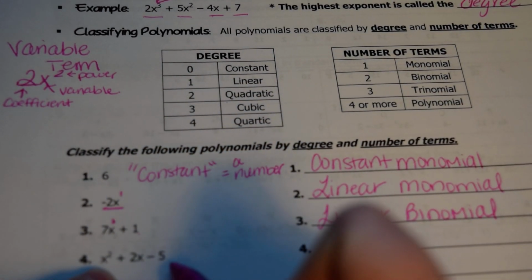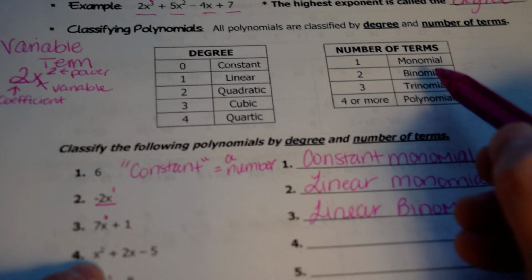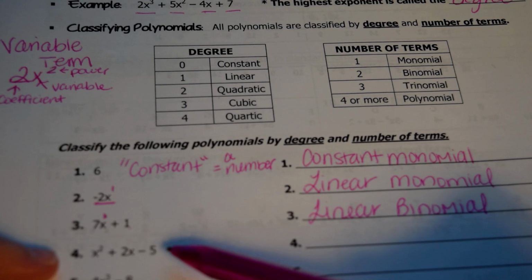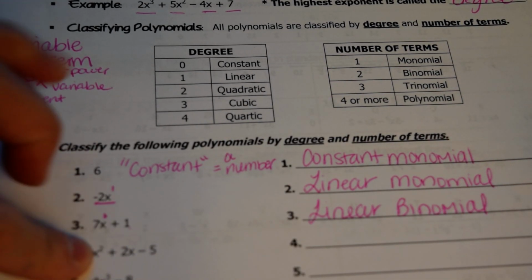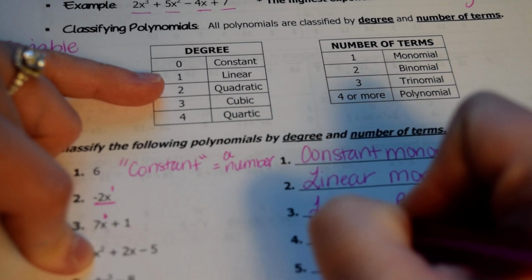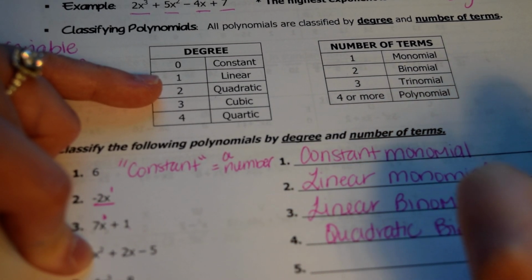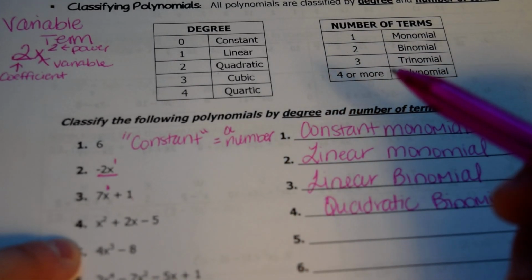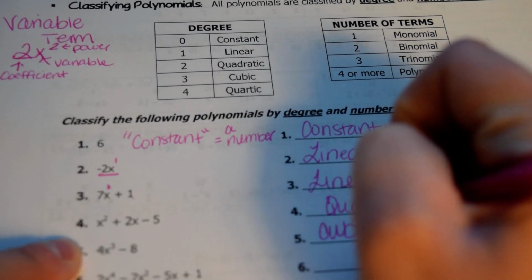Number 3 has 3 terms, which is a trinomial. Think of a tricycle, which rhymes with bicycle. And then we have x squared plus 2x minus 5, so the highest degree is a 2, which is quadratic. It's a quadratic trinomial. Okay, this one has a degree of 3, and it has 2 terms, so it is a cubic binomial.